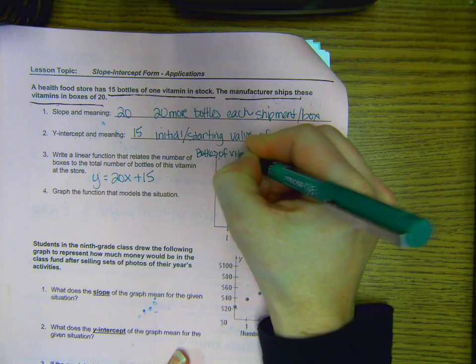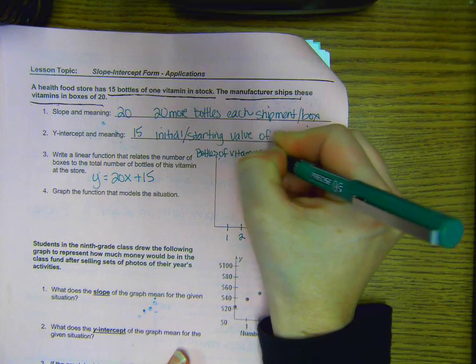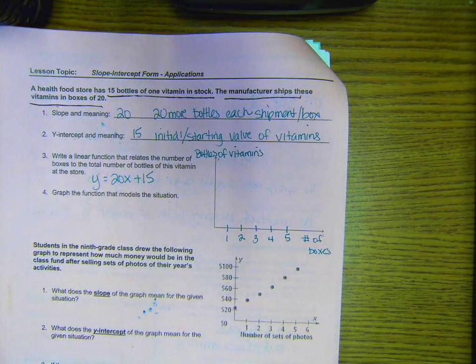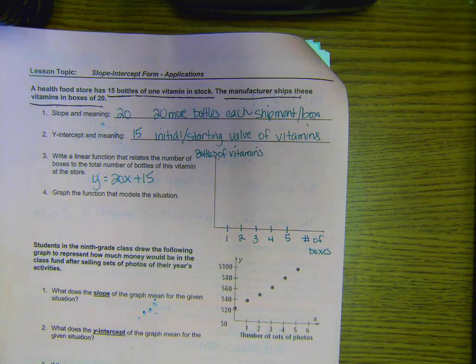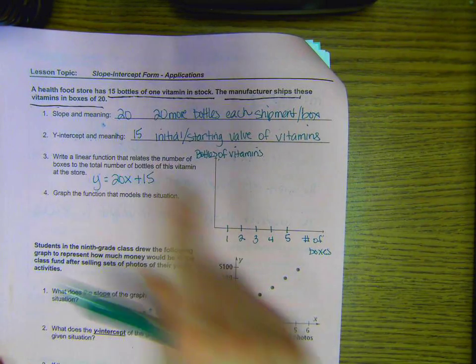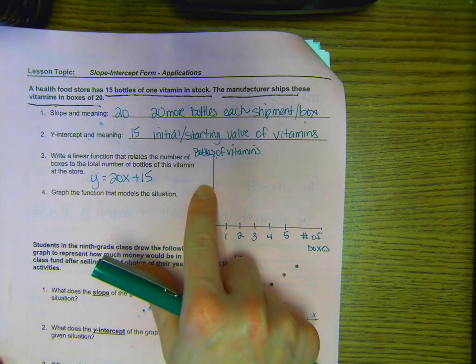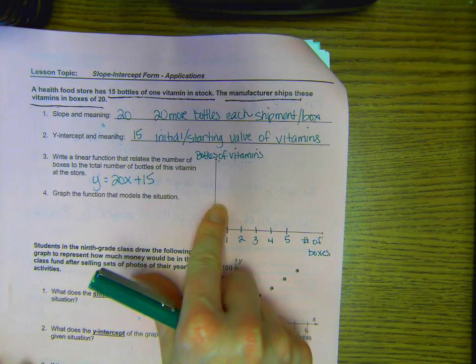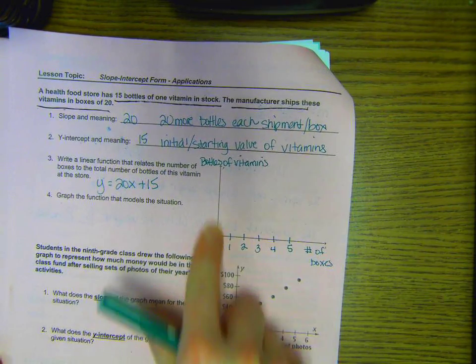Alright, so let's talk about picking an appropriate scale. First of all, sometimes when it starts with a super huge number, not like 15, like a million or something like that, have you ever seen a break in the graph? You may use a break in the graph on the y-axis only, okay? Not here, because 15 isn't all that high.